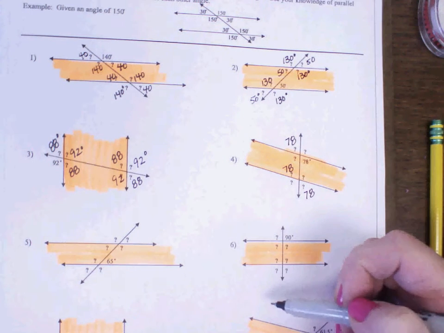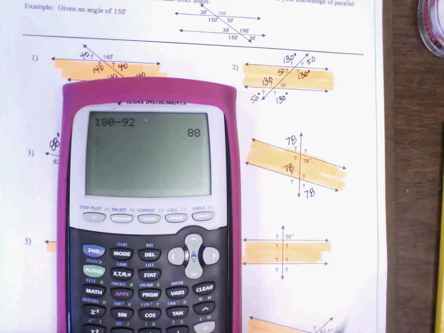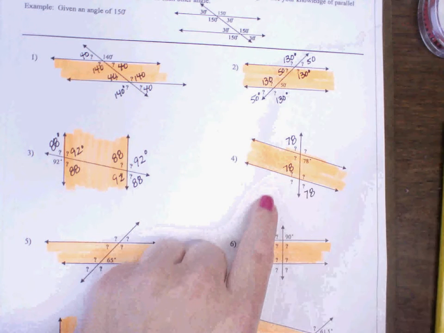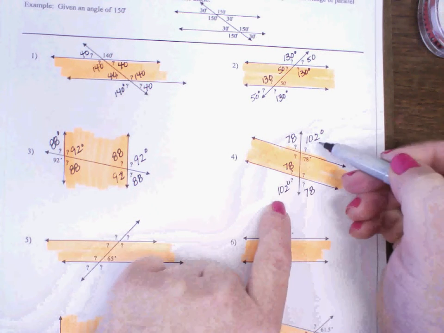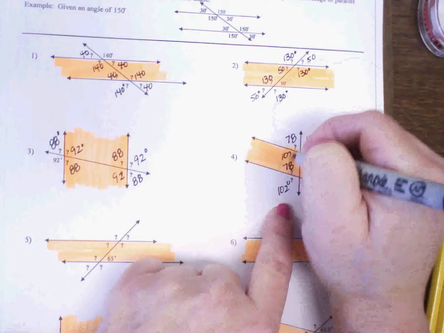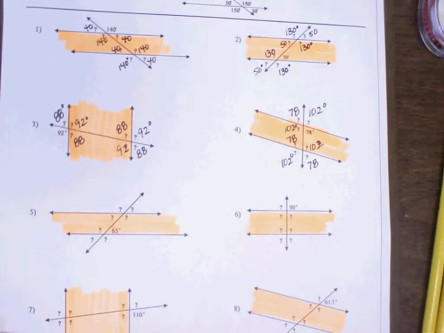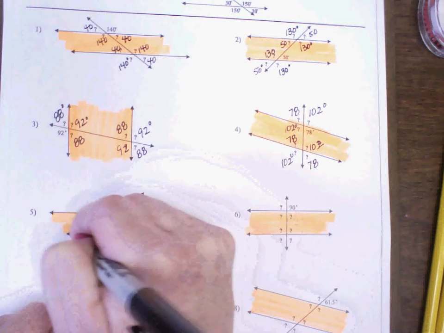Okay, so this is 78, that is 78, that is 78, that is 78. Alternate interior, corresponding, corresponding. All right, to get that one, 180 minus 78. So that would be 102. Very good. So this is 102. That is 102. They're alternate exteriors. This and these are corresponding. Those two are alternate interior. So the rest of them are 102. There's just two of them.